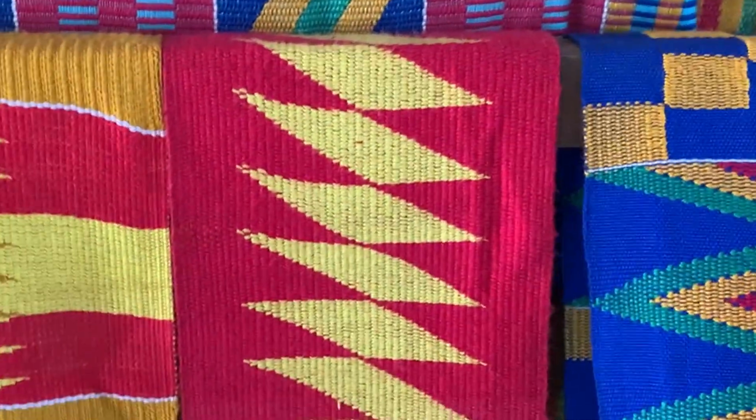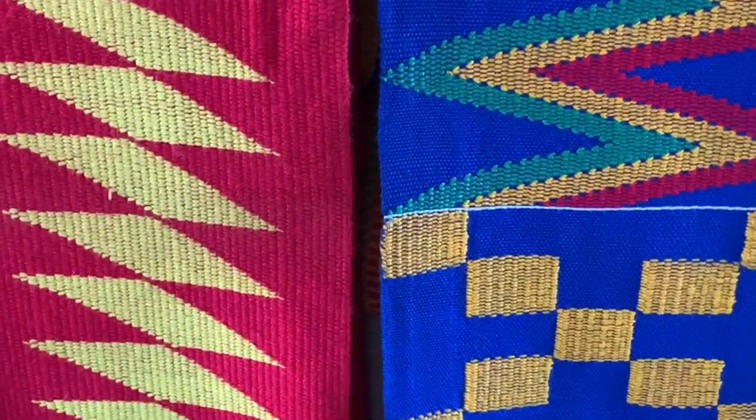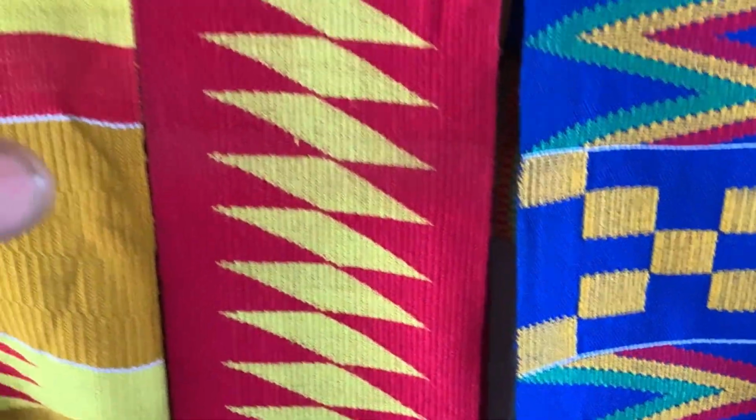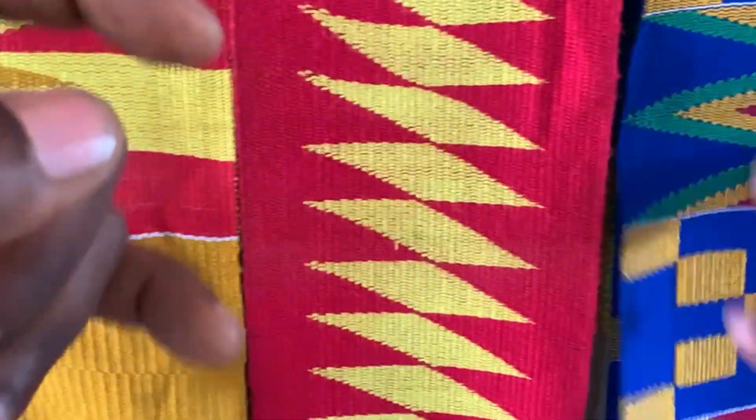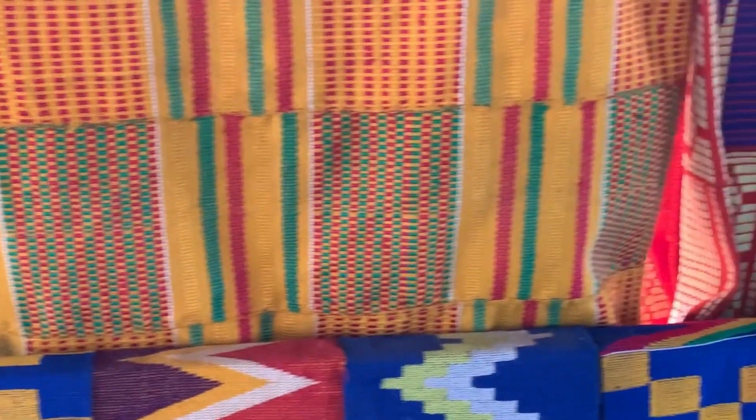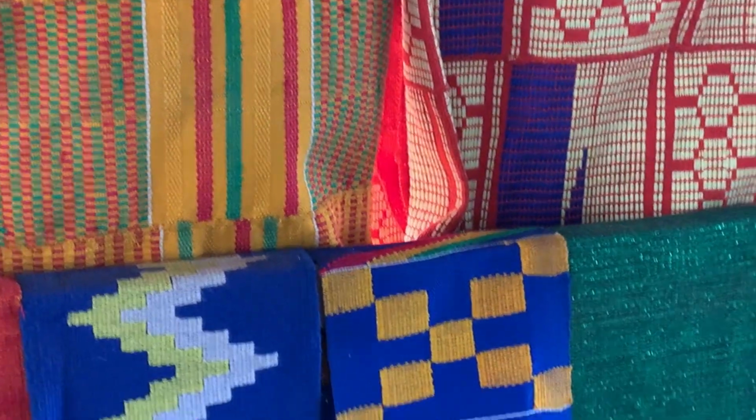Wow, this is gorgeous. So that's what it is. And this particular piece was given to the first president of Ghana, Kwame Nkrumah. So this is a design that someone can come in and say, good, I want this. All these have got special names.